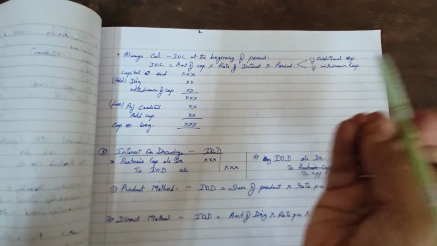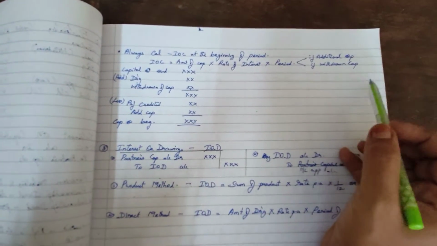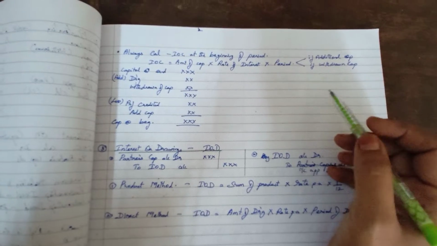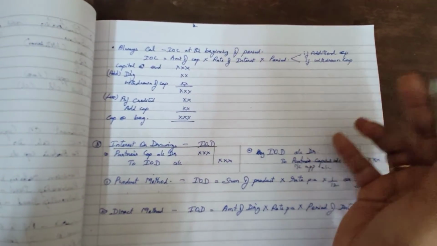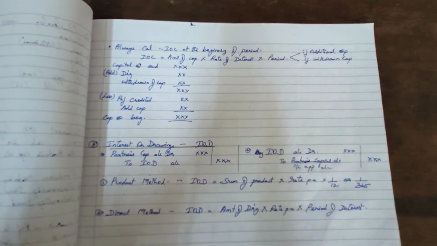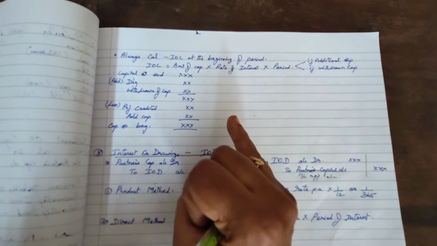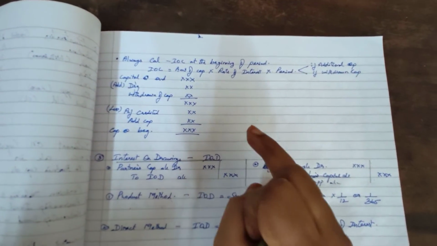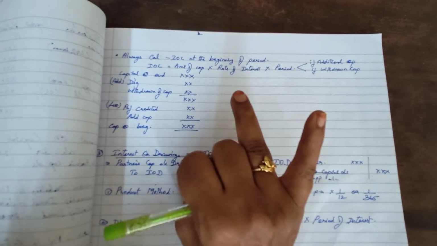If there is any additional capital or withdrawn capital, some might be given like this because it's a 2 marks sum, no? So additional capital introduced in July, they will take. So from July you will calculate. If it is 1st July, you will take July into consideration. If it is after 1st July, you will not take July into consideration.